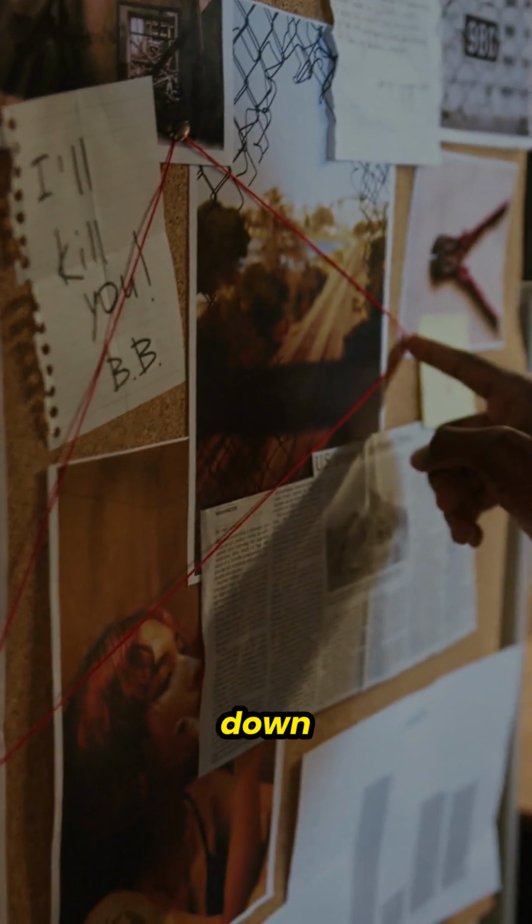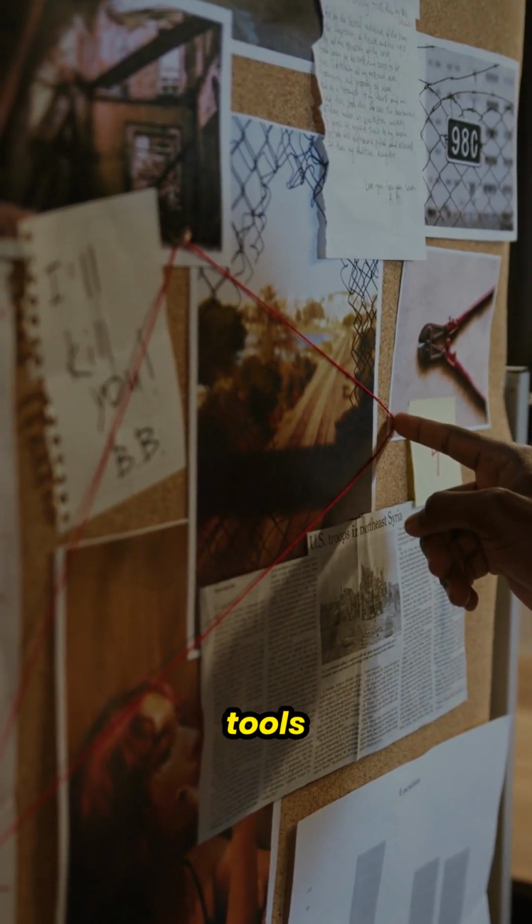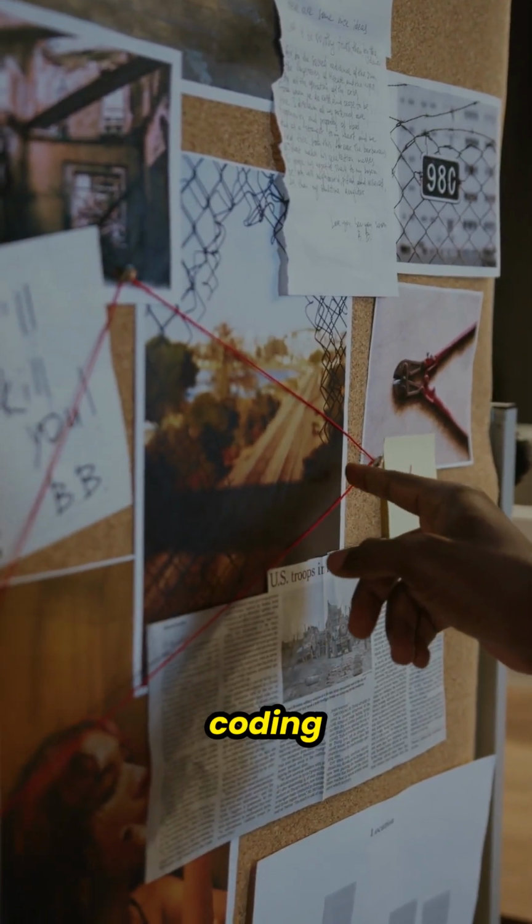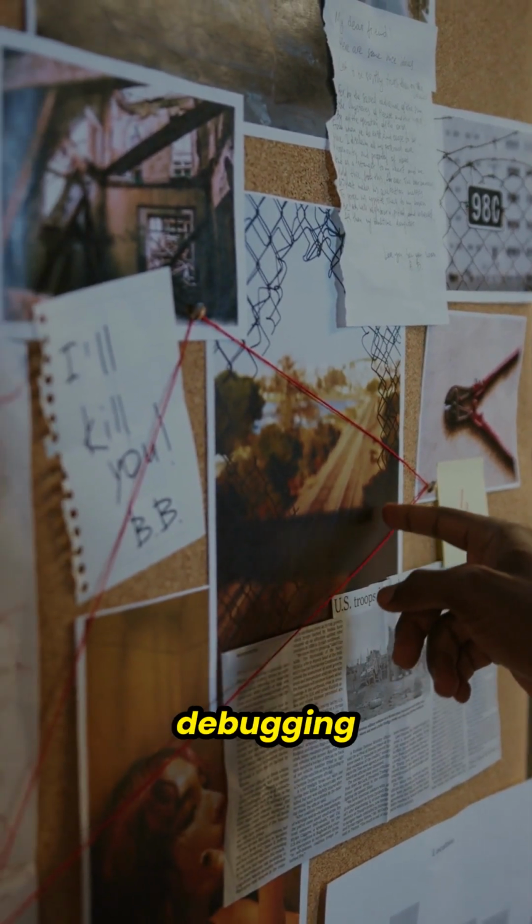Tip: write down examples on paper or use visual tools to map out the solution process before coding. A strong understanding will save you time debugging later.